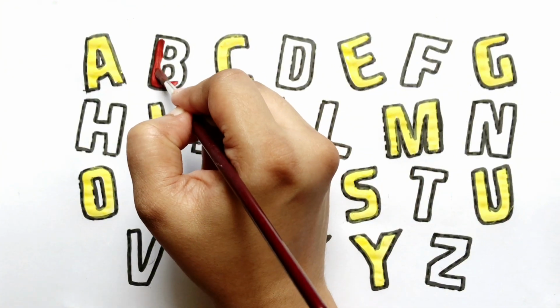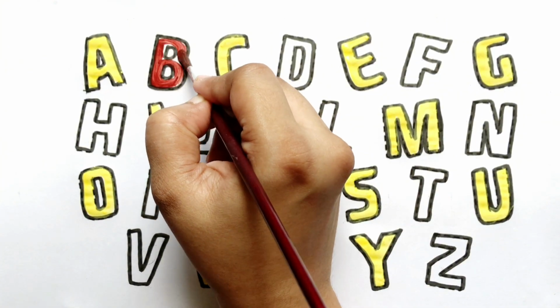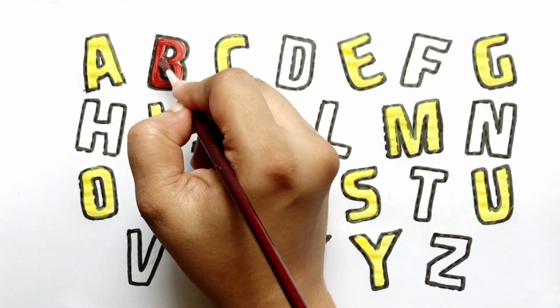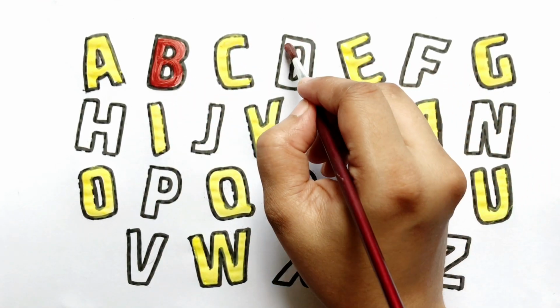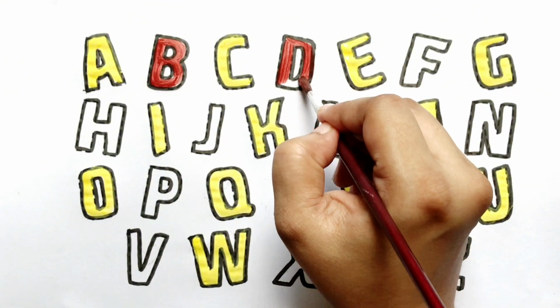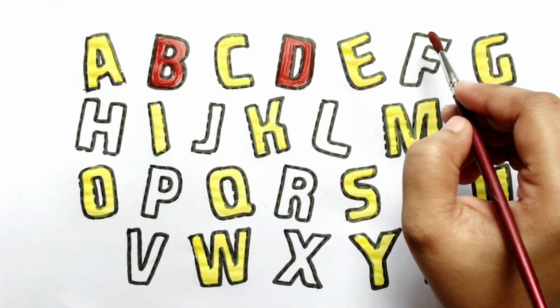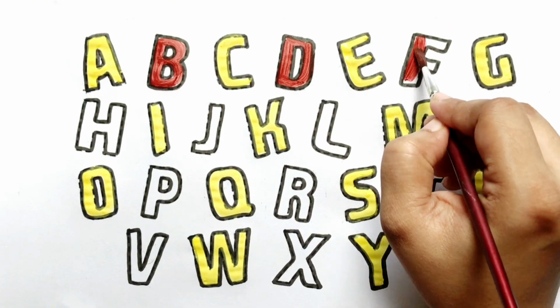Brown color. B. B for ball. D for duck. F for fish.